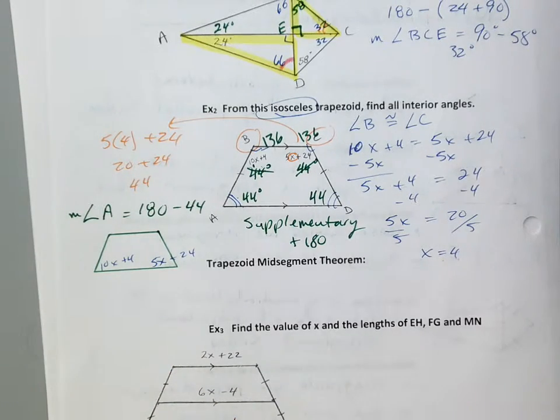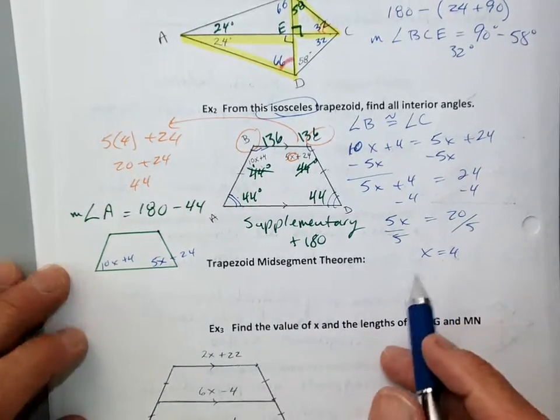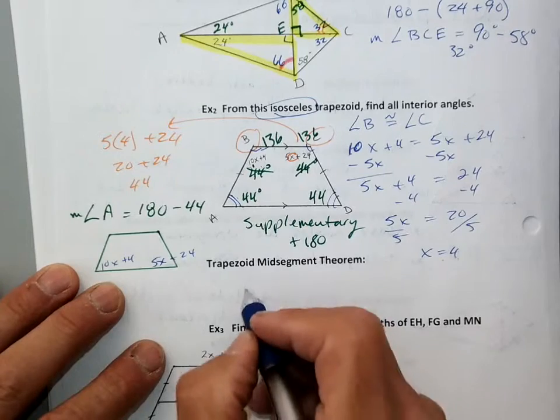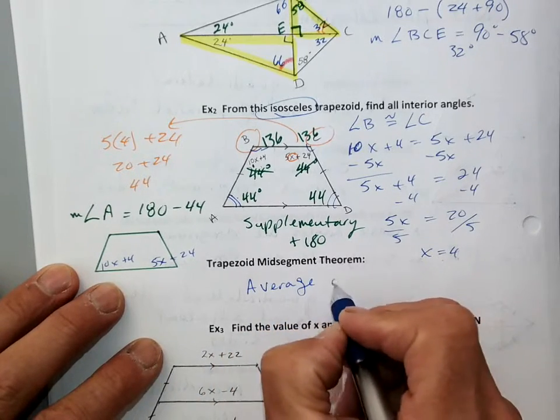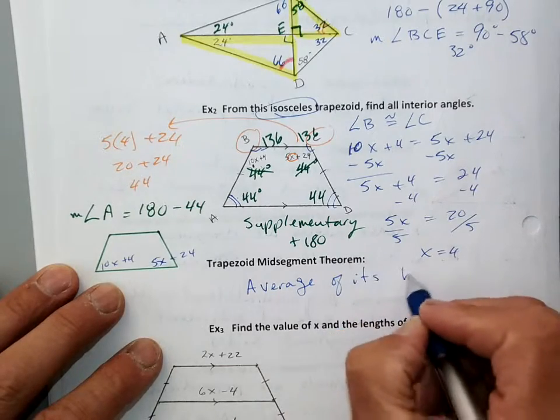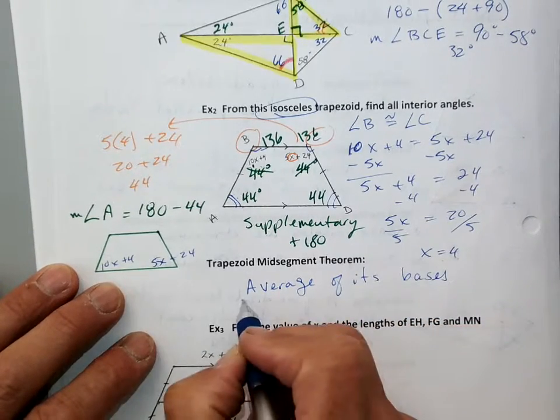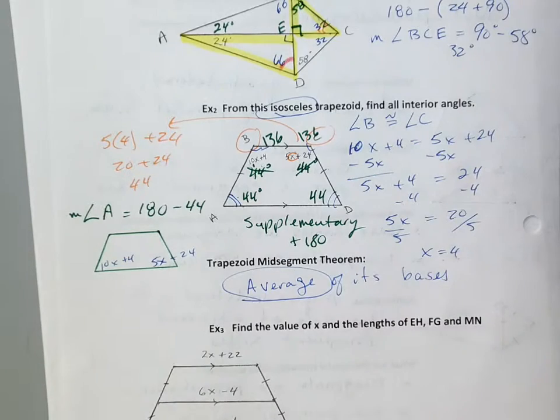I'll fix it later. Trapezoid mid-segment theorem. What we're going to say is that the mid-segment is an average of its bases. So how do you do an average? You add them up and divide by 2, right?